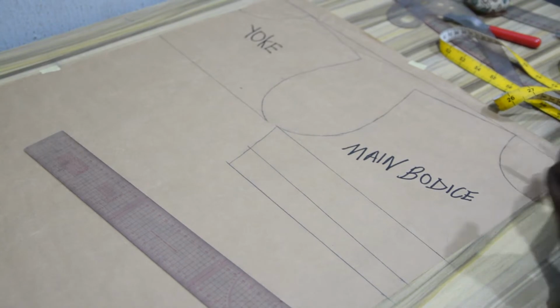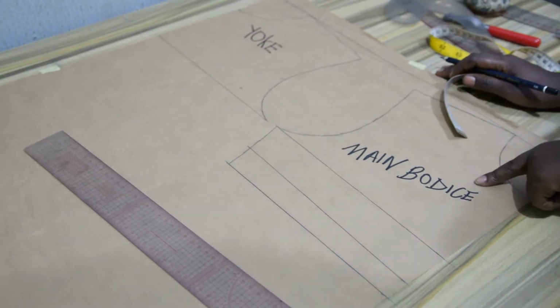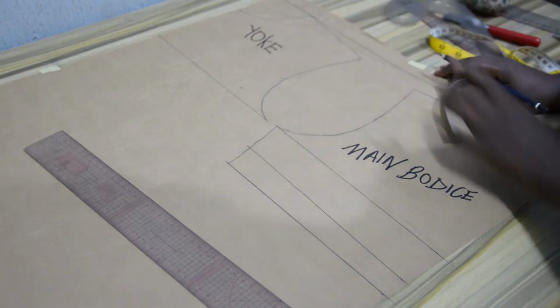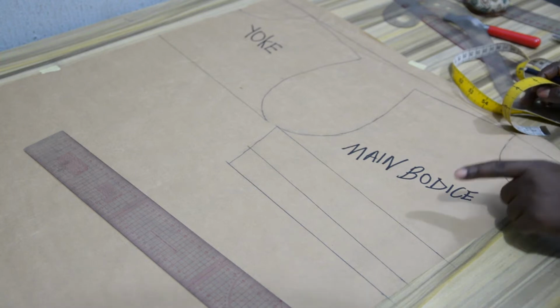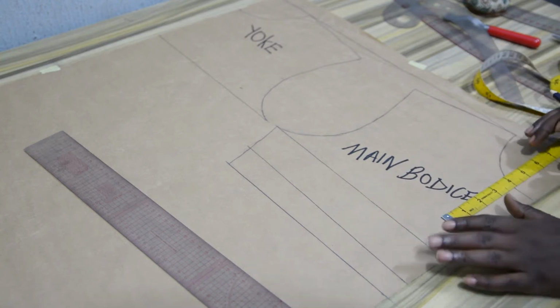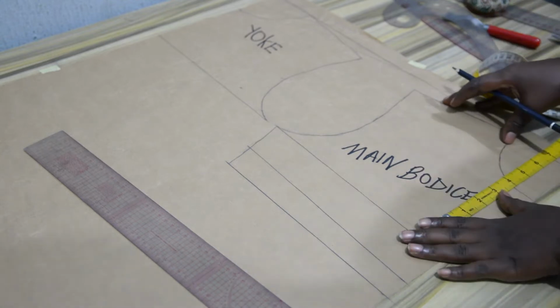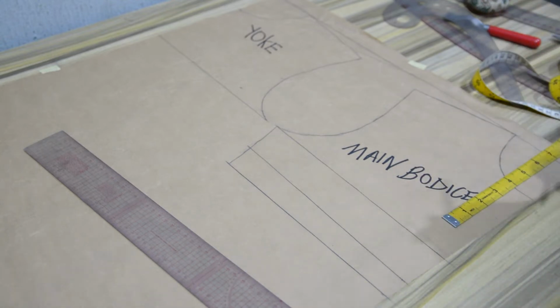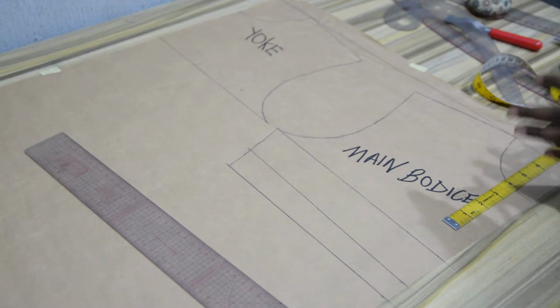So the next step is to create a neckline on my main bodice. As I've labeled it, this is the main bodice and this is the yoke. So I'll be creating a neckline on the main bodice, and the neckline depth will stop on the chest level. At this point, you can create any neckline of your choice on the main bodice, which can be a scoop neckline, a round neckline, a V neckline, a square neckline, or a sweetheart neckline.